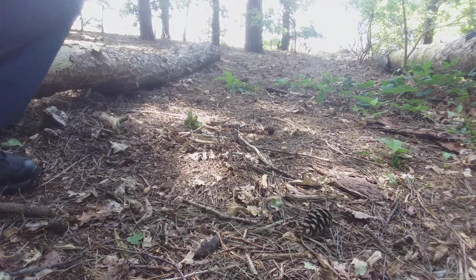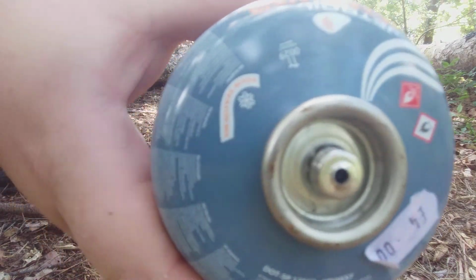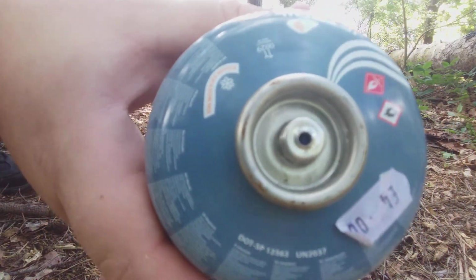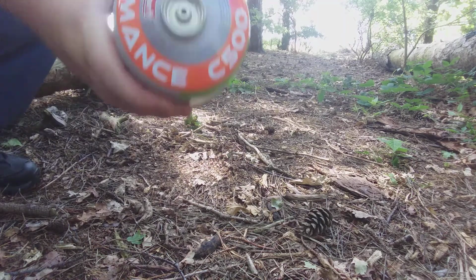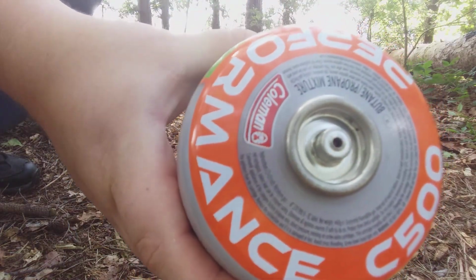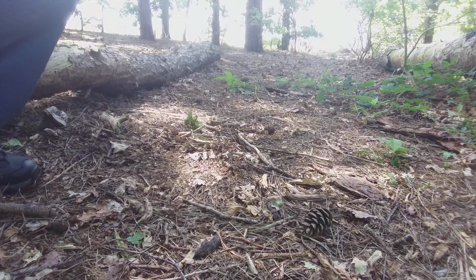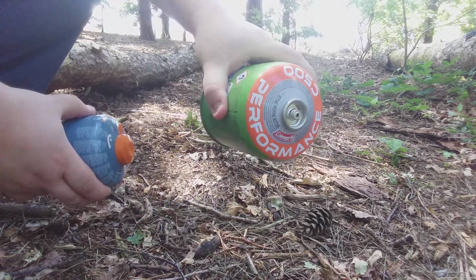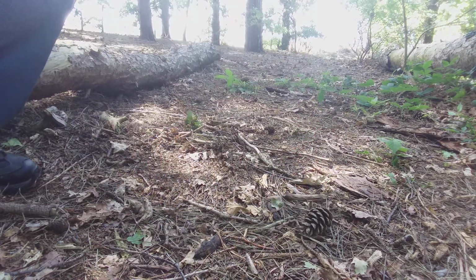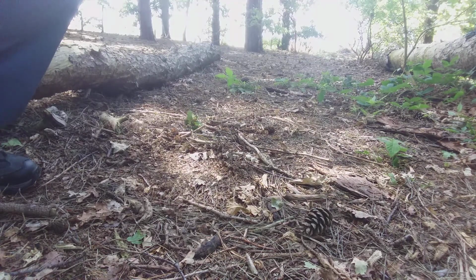If you have a look at the screw thread on that, it is exactly the same as the screw thread on that cylinder. So if they are screw threads, they tend to be universal fitting. There is a difference between this gas cylinder and this gas cylinder, and again I'll show you that as and when appropriate.